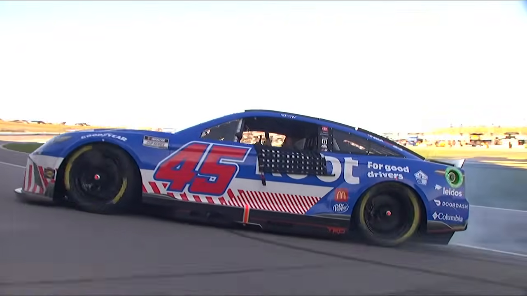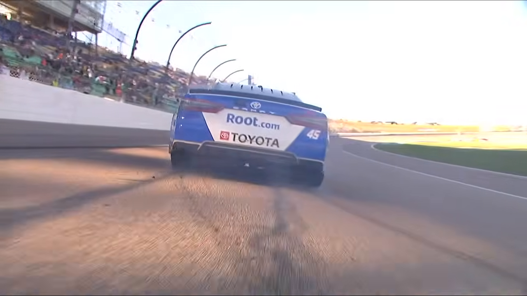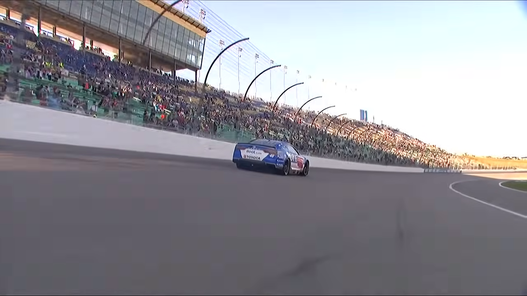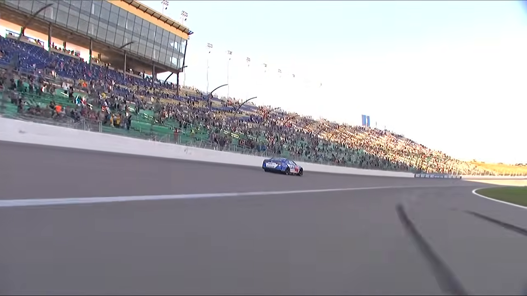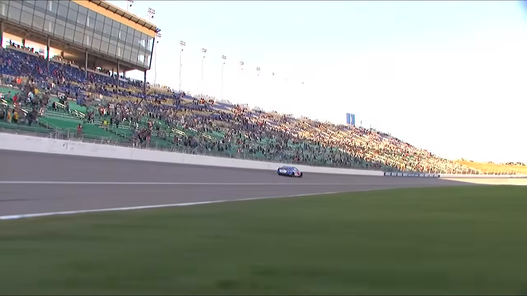Nothing will ever come free when you're driving for me. If you think that I'm going to let you win, you better go get another job. So, proud of my team. Great for Root Insurance as well. Thanks for their support. But yeah, what a great day overall for Toyota.